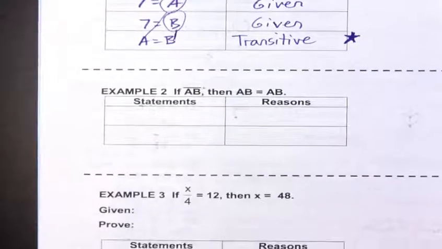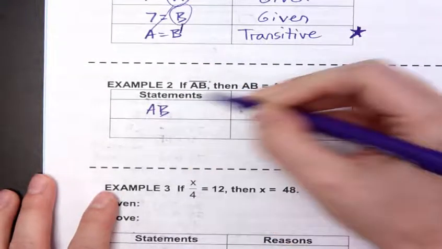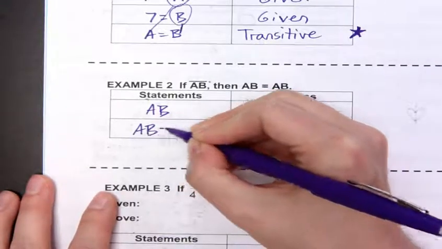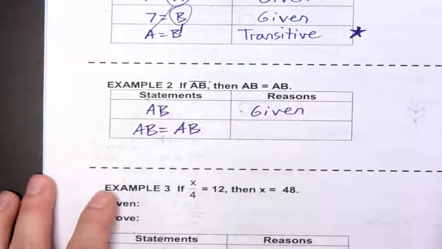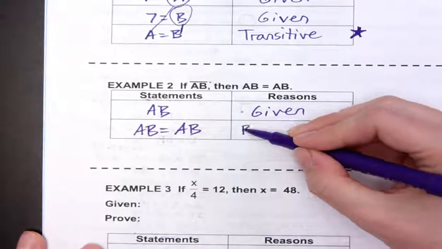All right. The next one's a little easier. If I have AB, that's my given. AB equals AB. What's my reason for that? What's the first one? Yeah, reflexive.